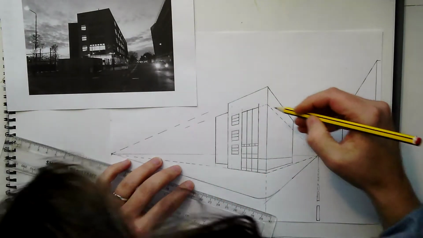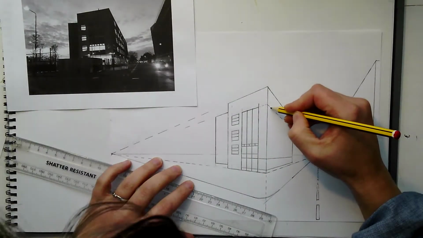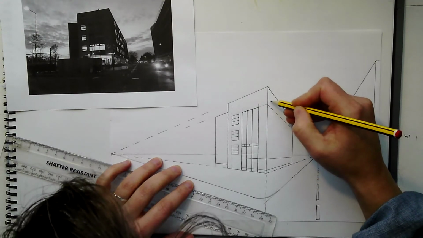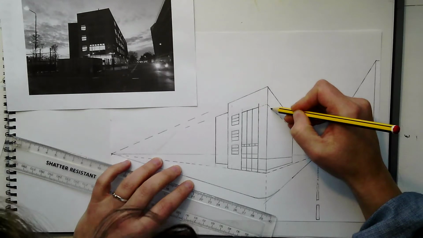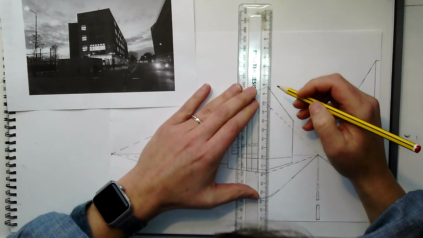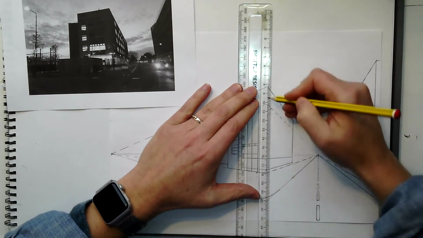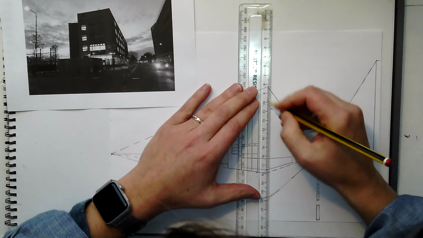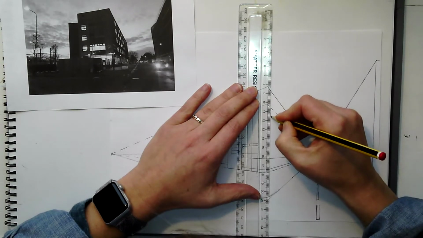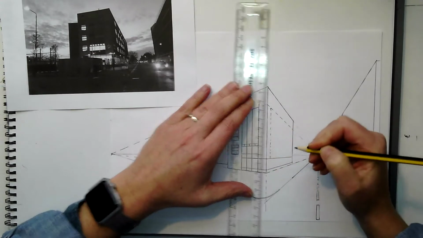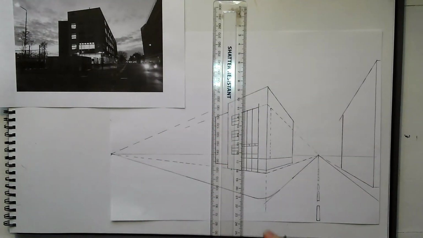And I'm going to have my first window at the top here. It's actually not going to be the highest one, but second to highest. I'm going to start it about here. So we're going to draw another vertical line that's parallel exactly with the corner of the building. We're going to draw that as a faint line, like so. We don't need to draw it all the way down.